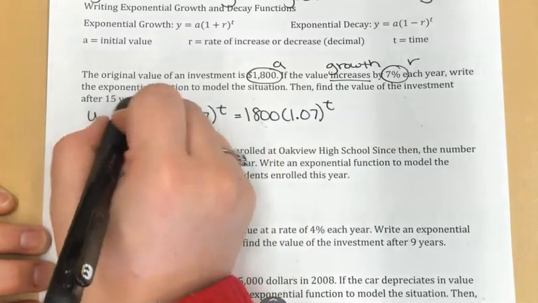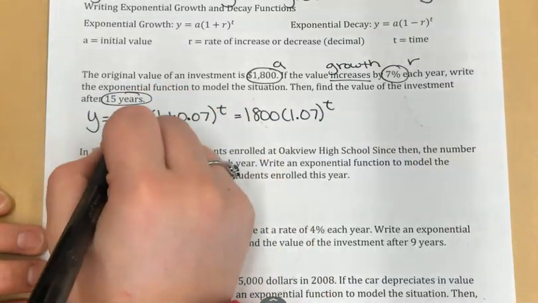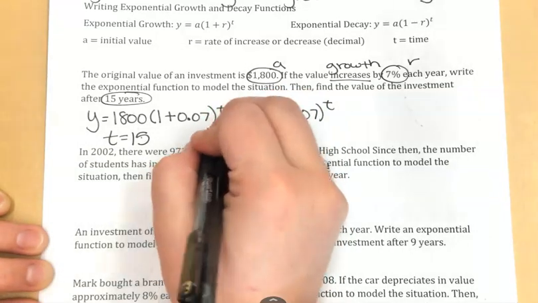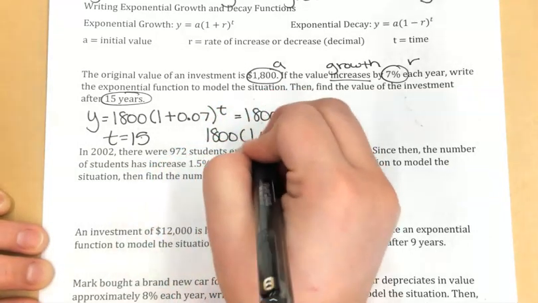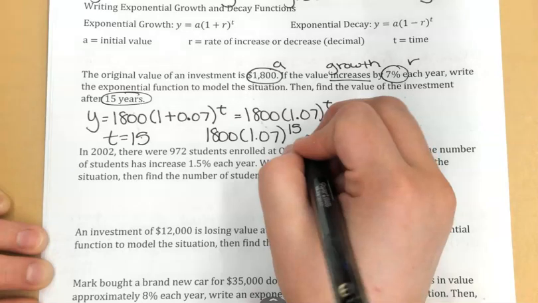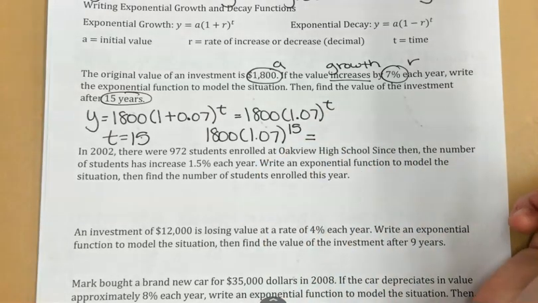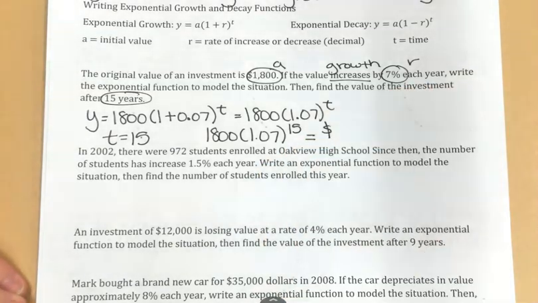And then if I want to find the value of the investment after 15 years, well, I'm just going to substitute 15 for t. So 1,800 times 1.07 to the 15th power. You'll use your calculator for that, and we're talking about money, so you're going to round to 2 decimal places here.